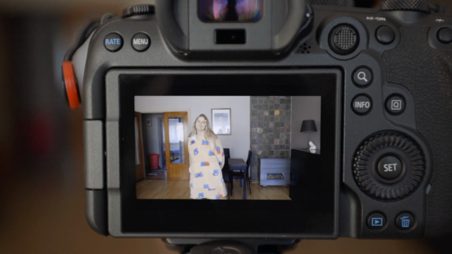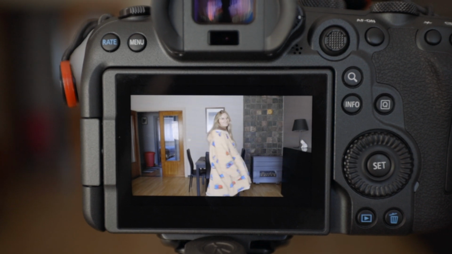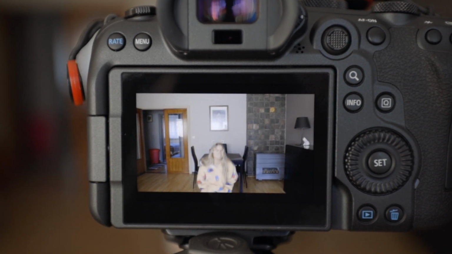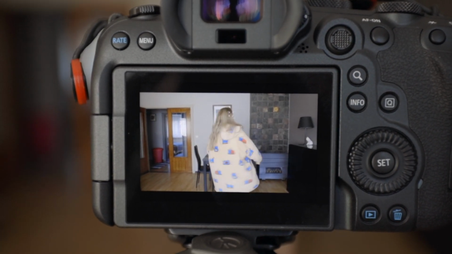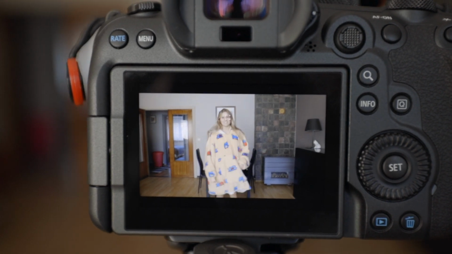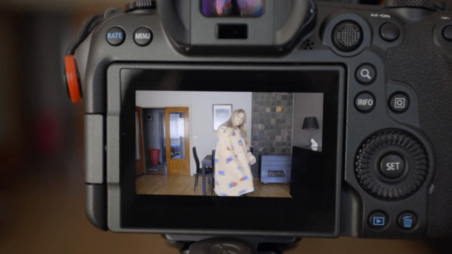I think the autofocus on this camera is just insane. It really nails autofocus like 95% of the time. So yeah, it's really amazing. It's just a step up from the Canon EOS R, which was already pretty great in my opinion, but the Canon EOS R6 is just amazing.